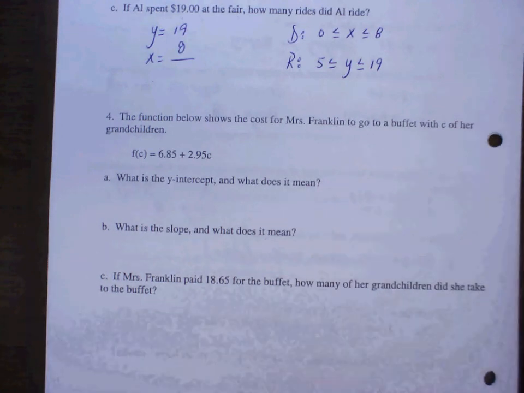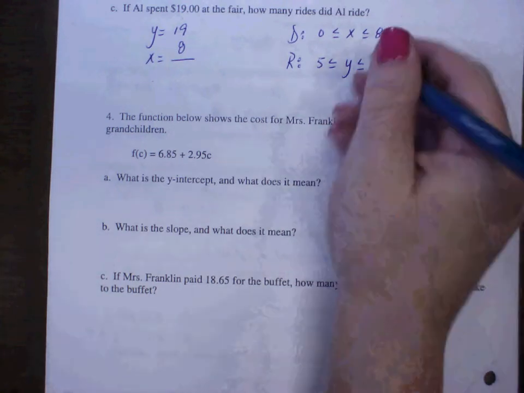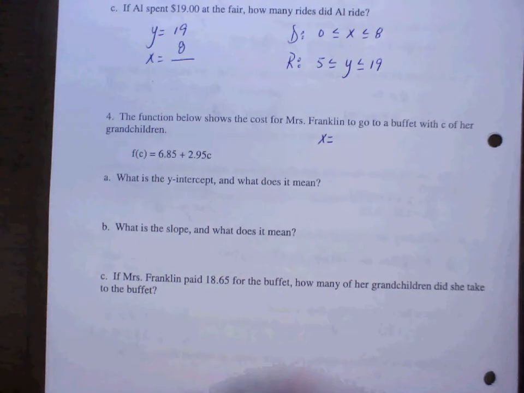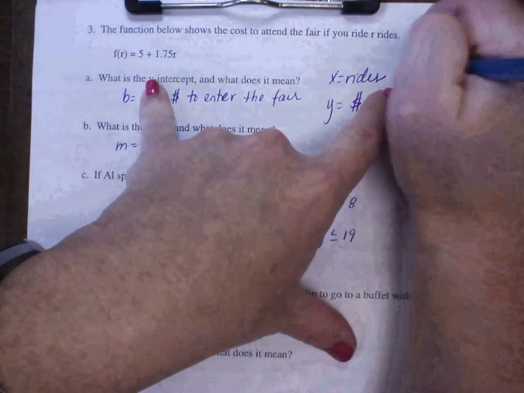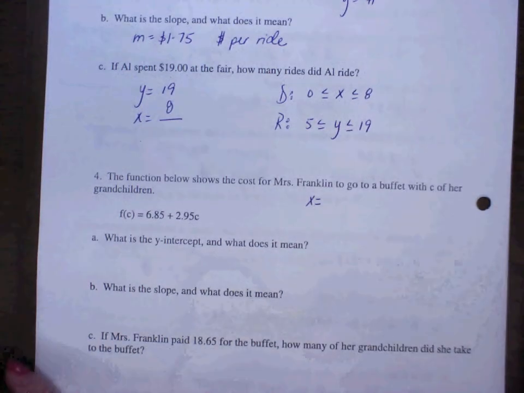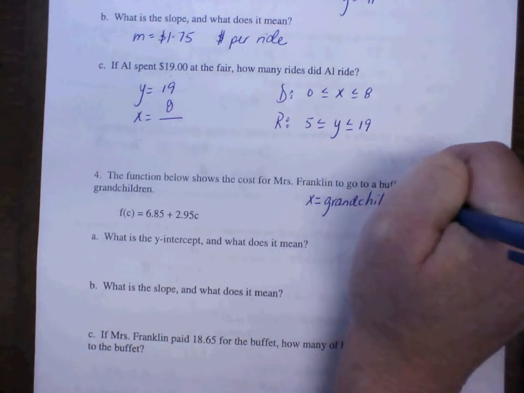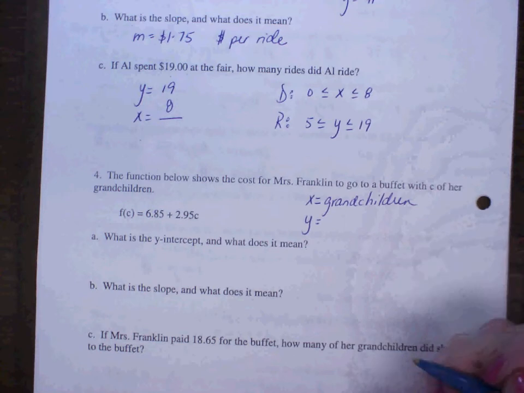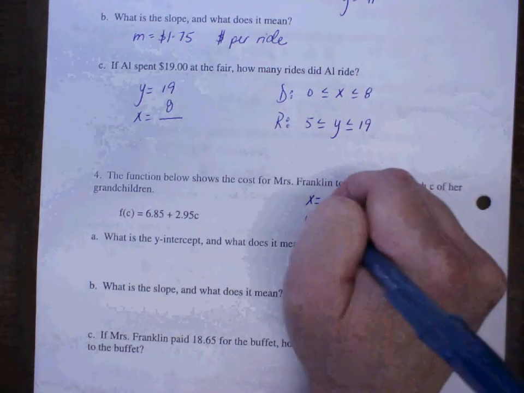Kind of. All right, the function below shows the cost for Mrs. Franklin to go to a buffet with x of her grandchildren. All right, what is x? Oh, is this continuous or discrete? We forgot to do that. Is this continuous or discrete? Discrete. You cannot get on half of a ride. And the one at the top is discrete too, just like the other one, right? All right, what is x? Yeah, it's grandchildren. You got that right. Grandchildren. And then what is your y? This is not entrance. They're going to a buffet. So this is the cost to go eat, right? So this is the money spent.